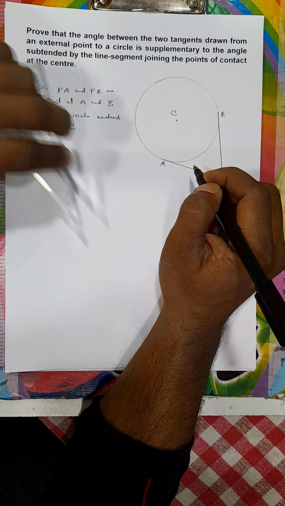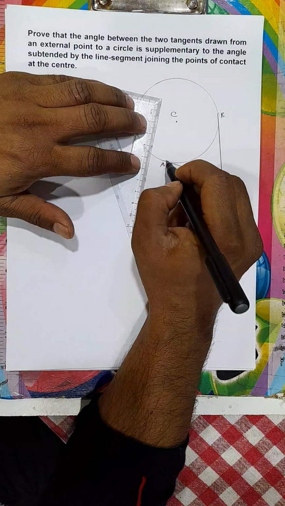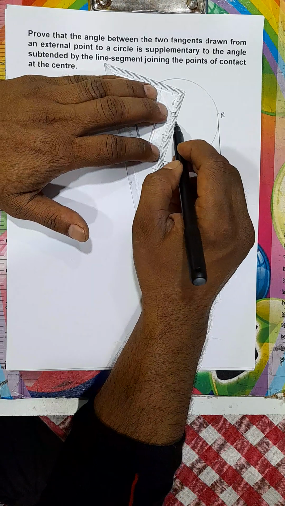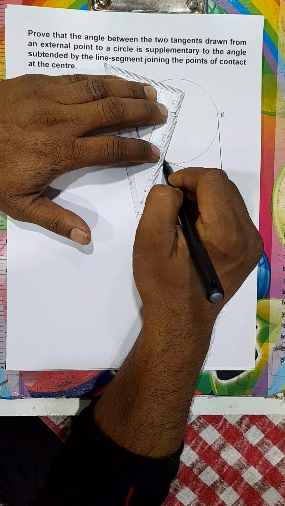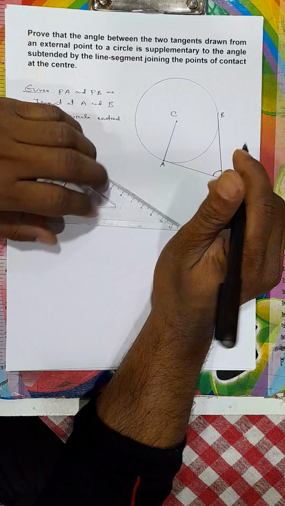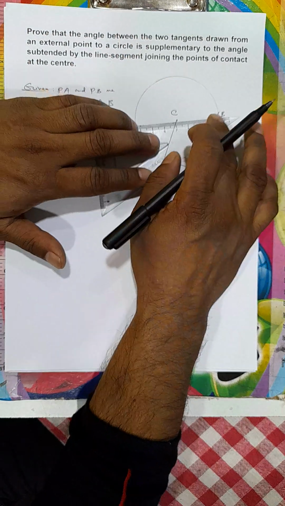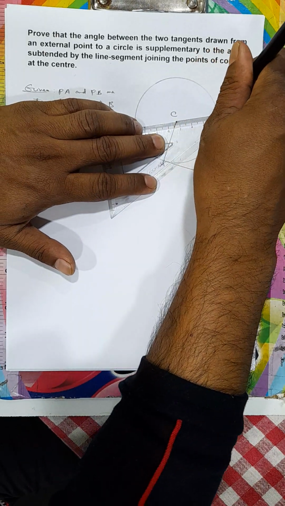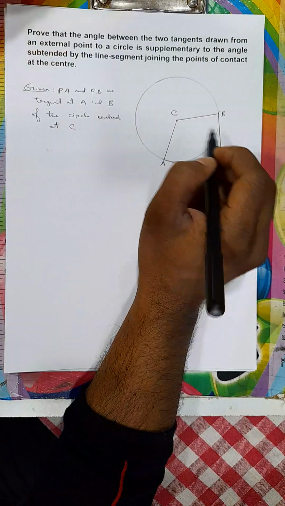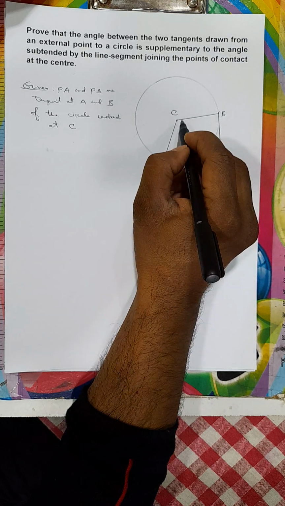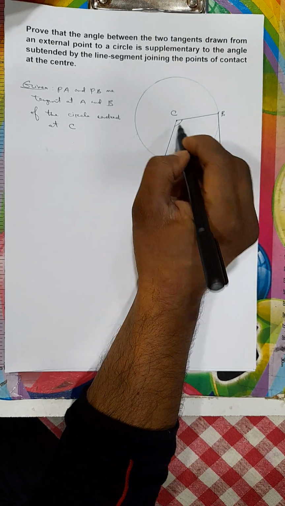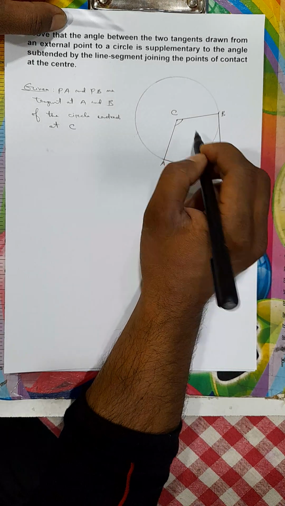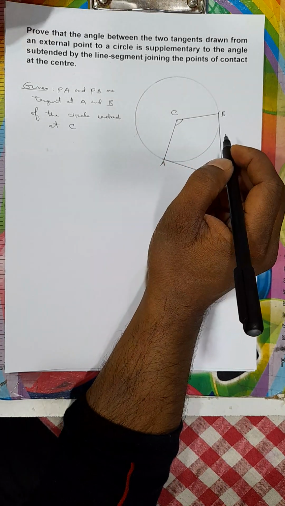Now, what is the point of contact of this tangent PA? A. So you join this point of contact to the center, AC. This is AC. Then the point of contact of the tangent PB is B. You join it with the center. That means you join BC. Now we have to prove that this angle and this angle, these two angles are supplementary. Means sum total is 180 degree. Right?